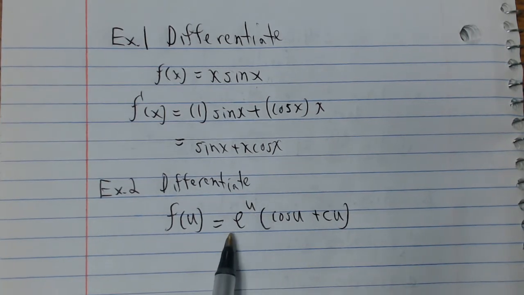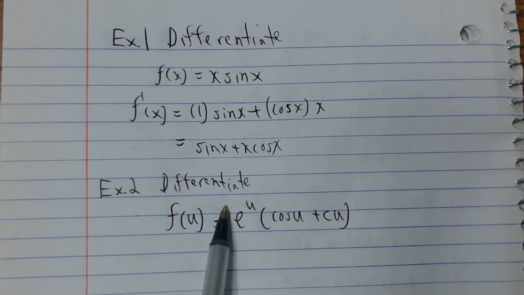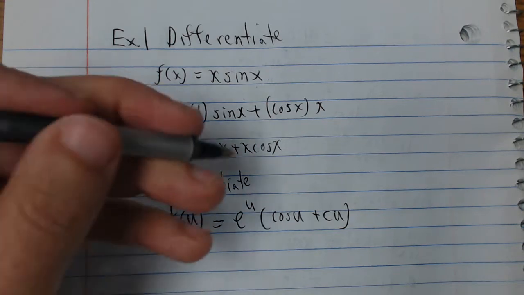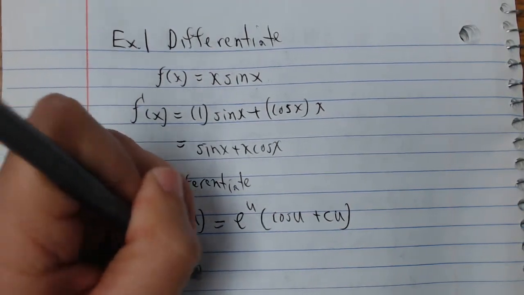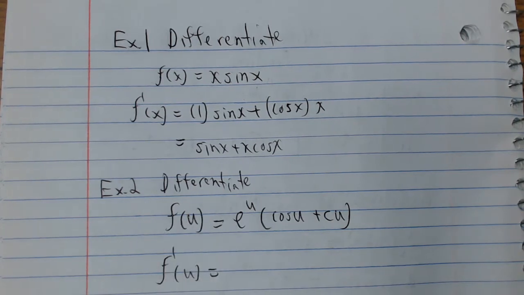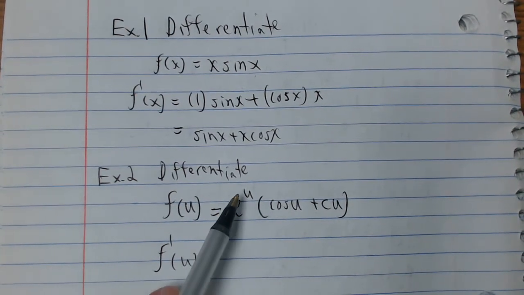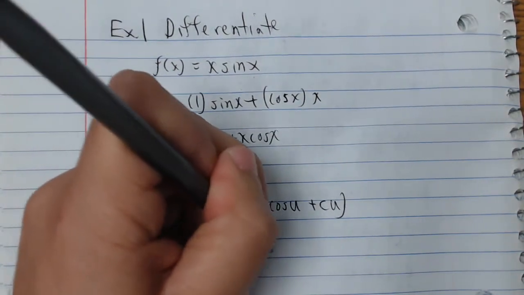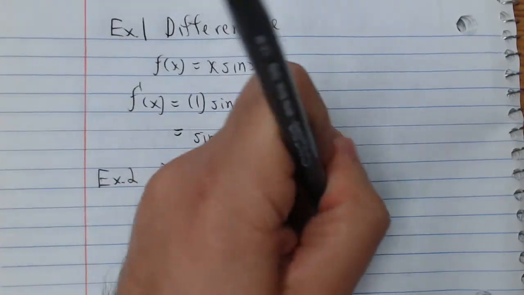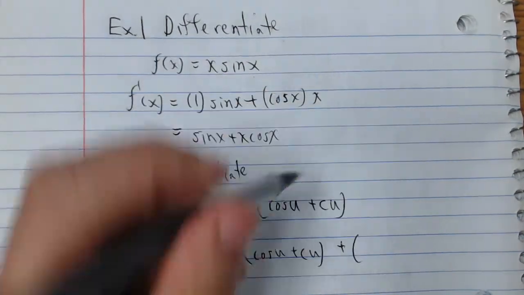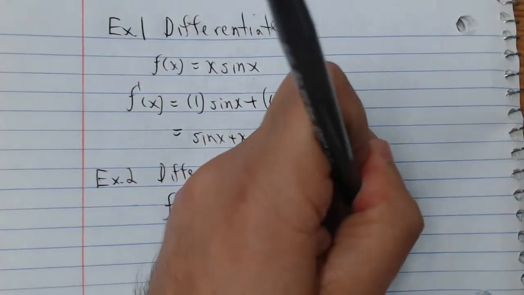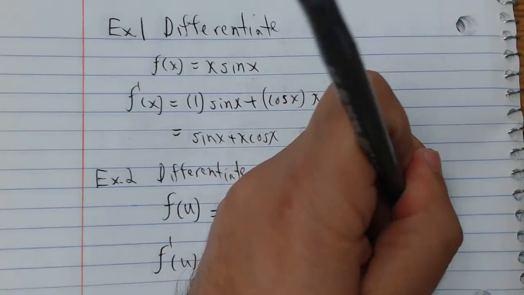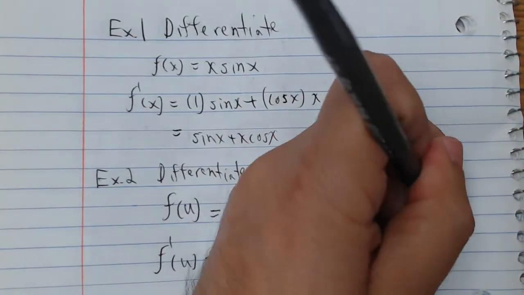Once again, to find the derivative of this, notice how I'm taking e to the power of u and multiplying it by cosine of u plus cu. So to find this derivative, I have to use the product rule. f prime of u will be the derivative of the first, and what was the nice result we got from last section? The derivative of e to the u is e to the u again. So the derivative of the first times the second, plus the derivative of the second, which is, the derivative of cosine is negative sine u, plus the derivative of cu, which is just c, times e to the u, the first.